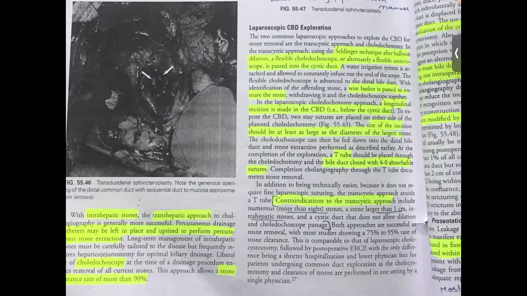So next, this is important, contraindications to the transcystic approach. So what are the contraindications? Numerous stones, more than 8 stones, stone larger than 1 centimeter, intrahepatic stones, a cystic duct that does not allow dilation and choledocoscope passage. So there are a few values we have to remember: 8 stones, stone larger than 1 centimeter, intrahepatic stones.